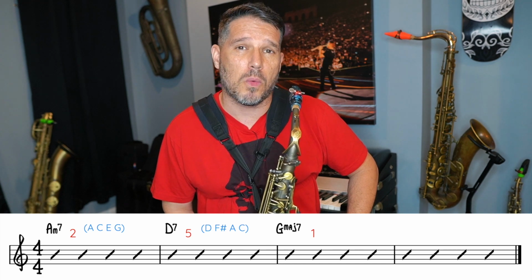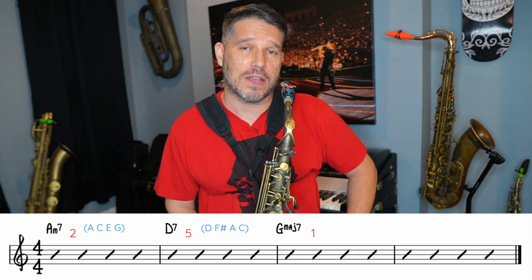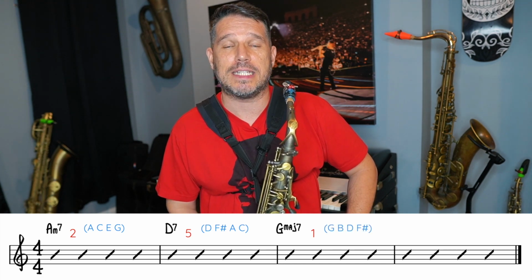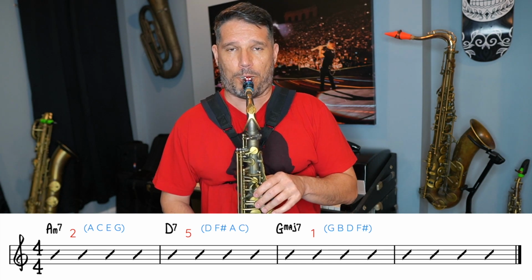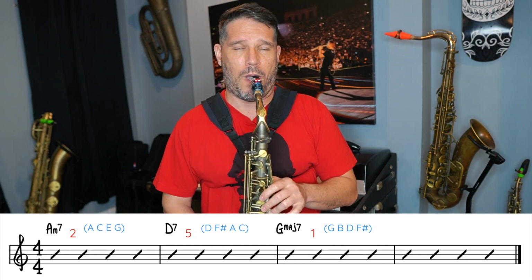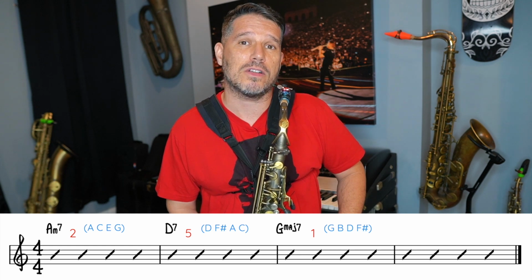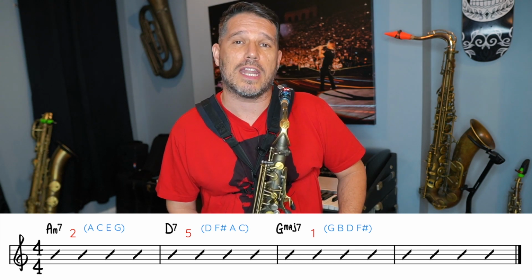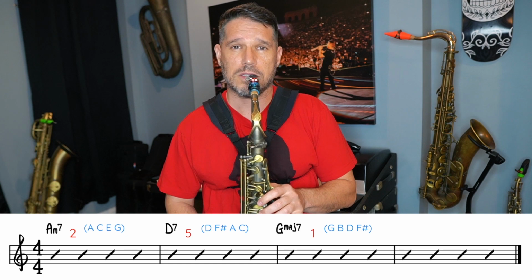And then, of course, the 1 chord, which is a G major 7 chord. So the notes in that are G, B, D, and F sharp. So if you put that all together, you're going to have an A minor 7 chord, a D7 chord, and a G major 7 chord. And that would sound like this.